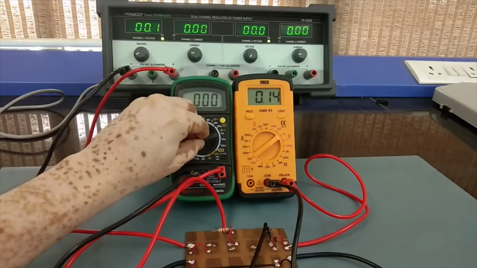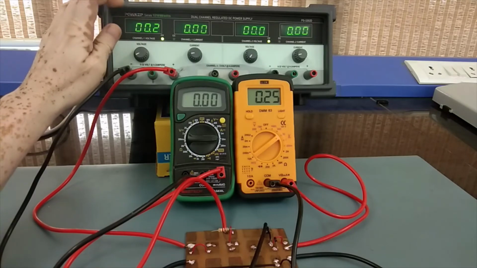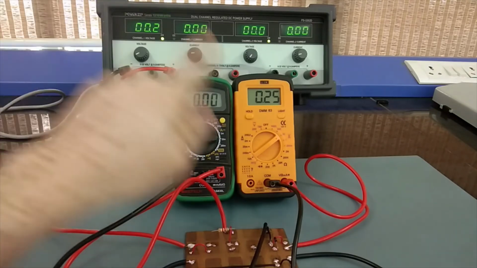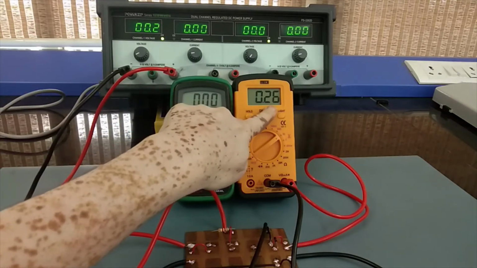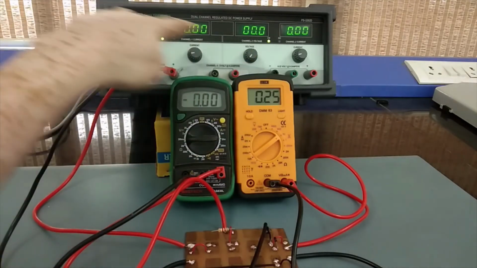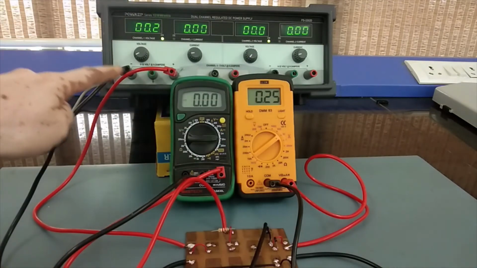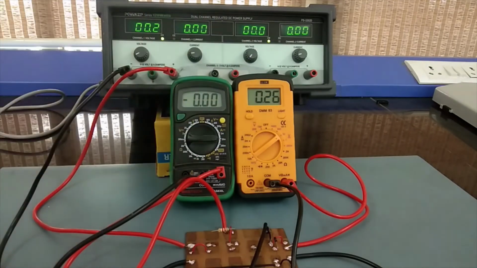Now we will increase the voltage across the diode. So now you can see it is 0.25 volt across the diode. We have applied 0.2 volt. So same voltage we are getting in the power supply and in the diode, and we can find very easily there is no current.